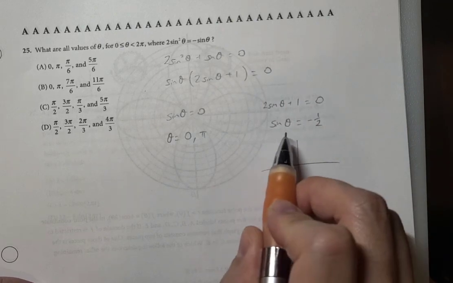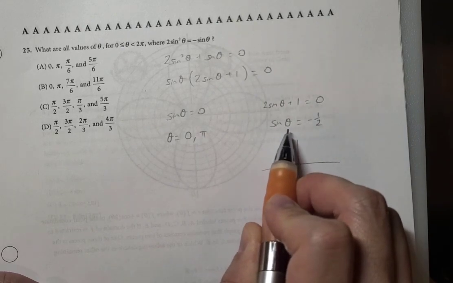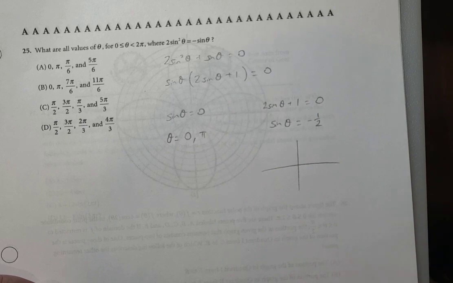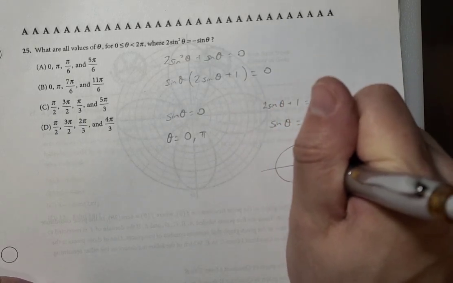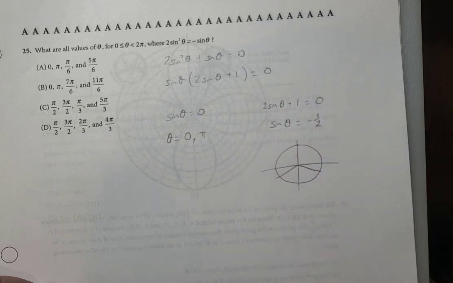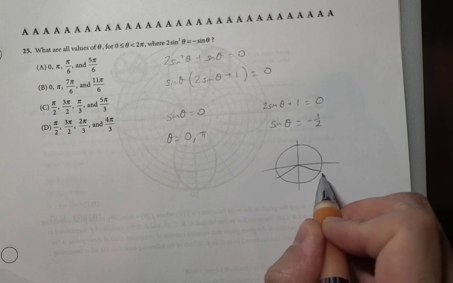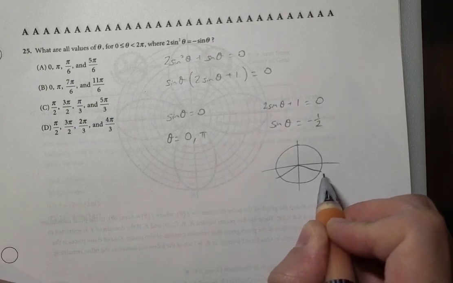So you want the y. Sine is the y in the unit circle, if you remember. So you want the y value to be negative. So it'll be somewhere here and somewhere here. Okay, so this one is the easier one for me to do right away.